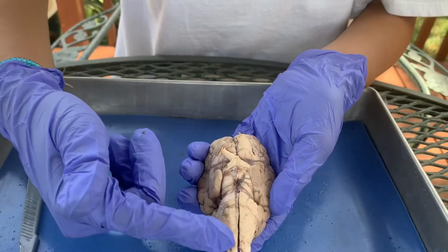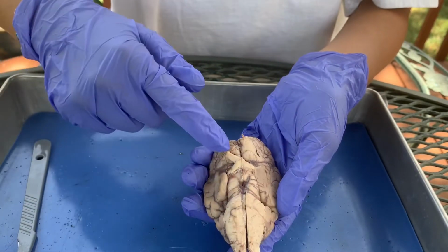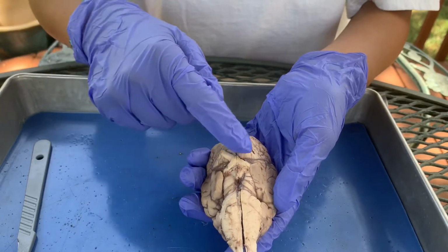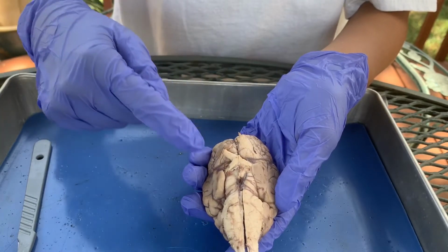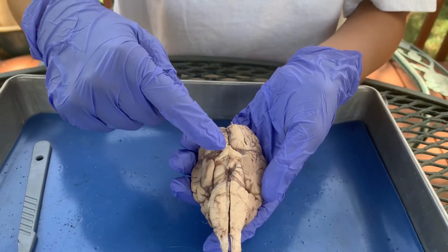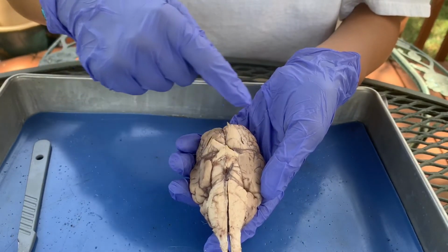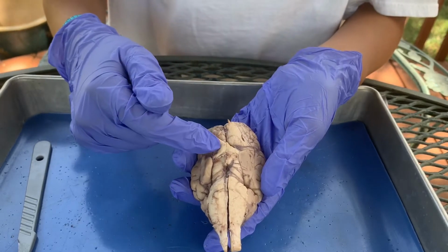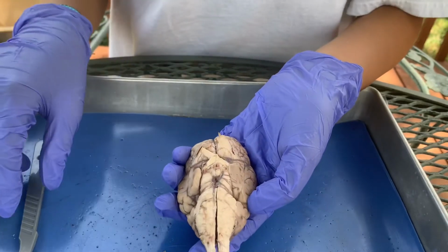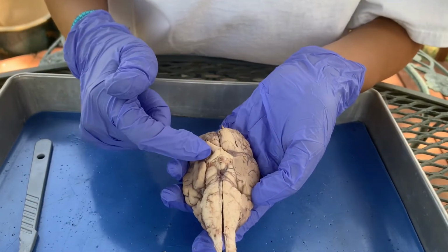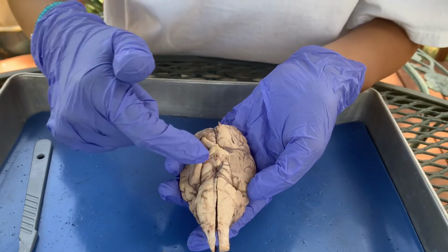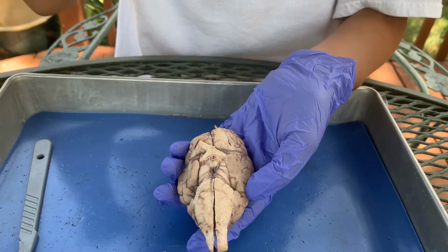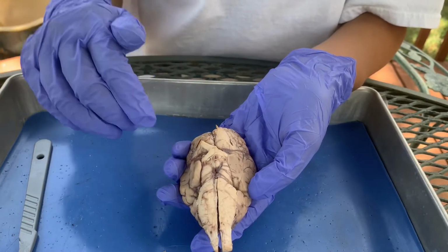The next structure, as you continue moving anteriorly, is the optic chiasm. Your optic nerves go to your eyes, and they meet here in this cross-shaped structure, which forms the optic chiasm. Additionally, right by the optic chiasm, this little hole right here is the infundibulum, which means the stalk of the pituitary gland.